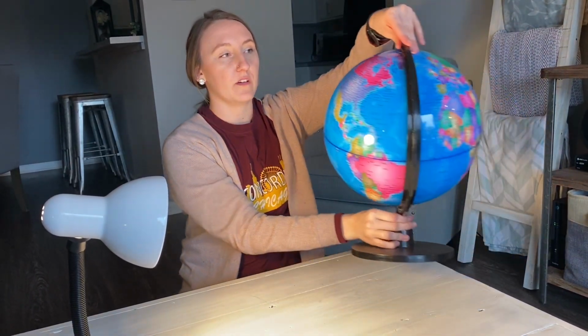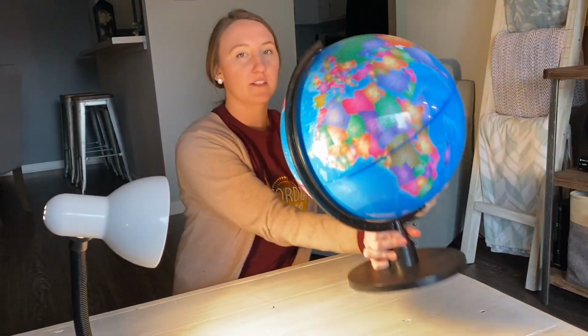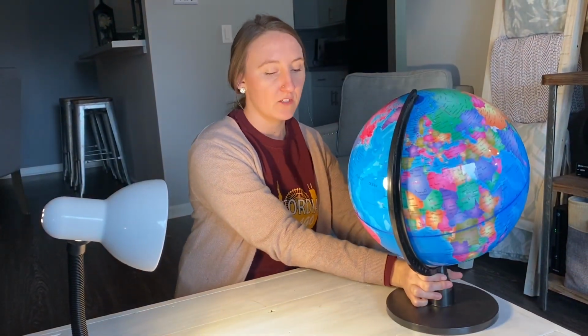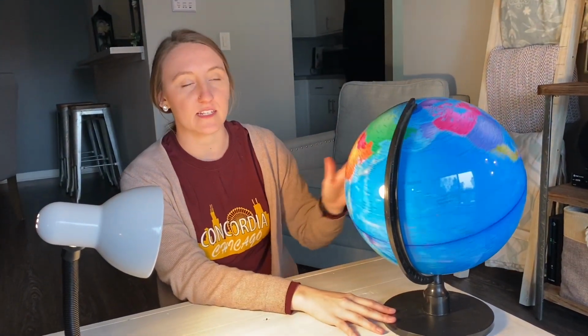Earth also revolves. So if you notice here, I have a light. Imagine that the light is coming out on all sides of it. This is going to symbolize our sun. And so the Earth will revolve around the sun. Okay, so those are your two main differences: rotation, days and nights; revolution, seasons.